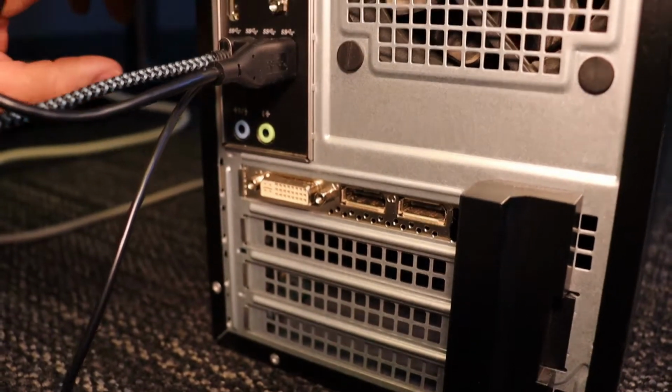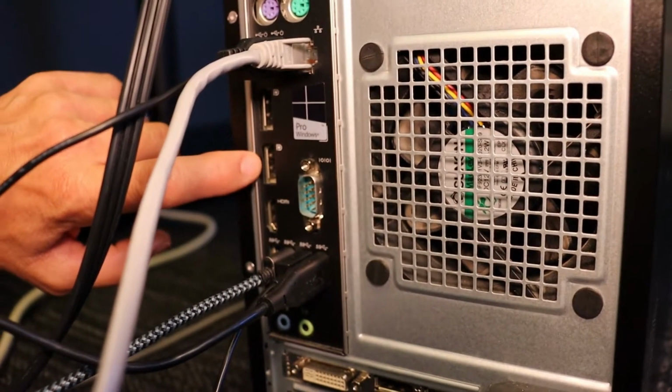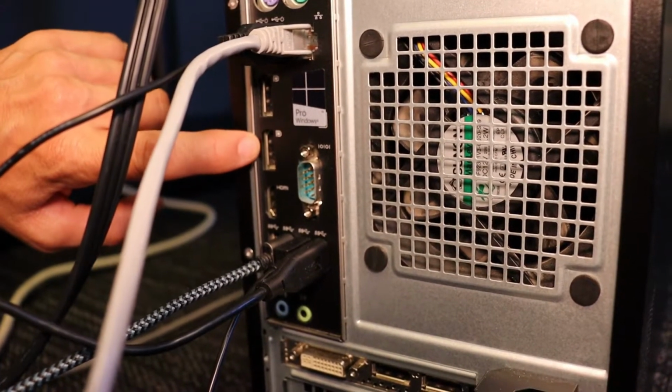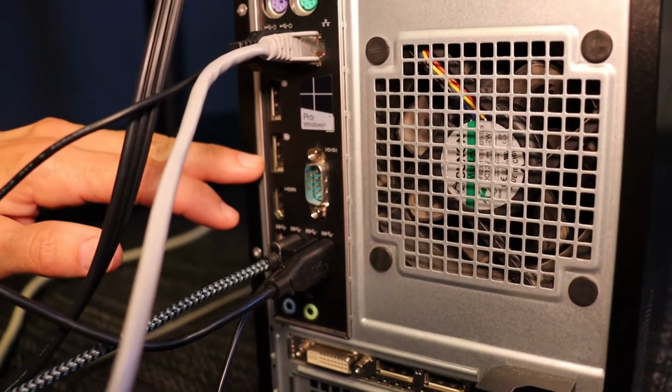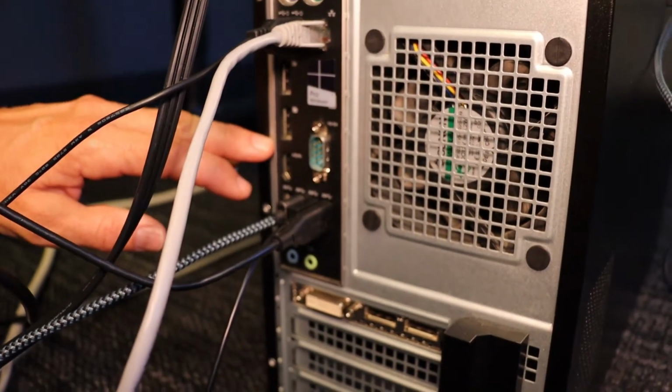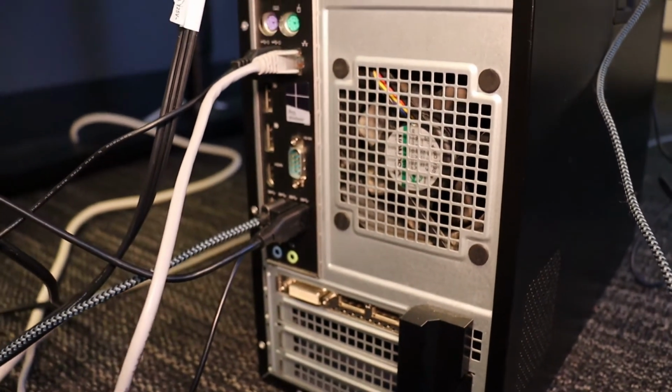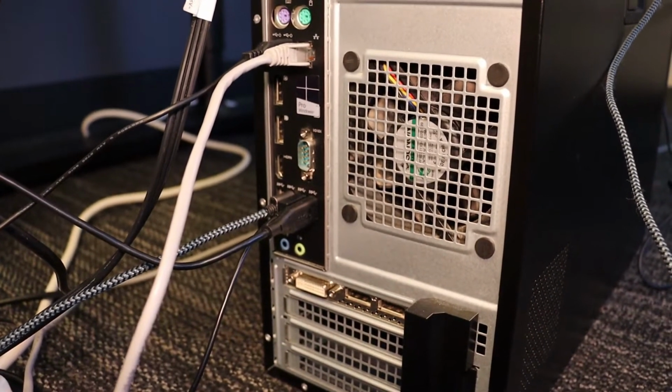But if you unplugged from this DisplayPort, I would recommend plugging it back into the same DisplayPort, because there might be a reason why it was not using the graphics adapter. You certainly could try the graphics adapter, and it may or may not work.